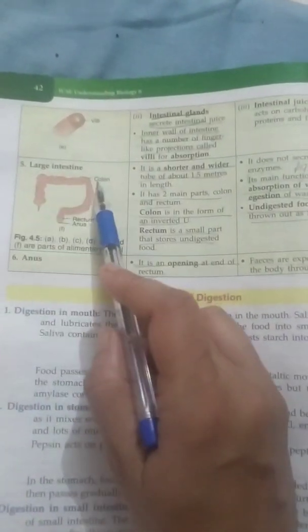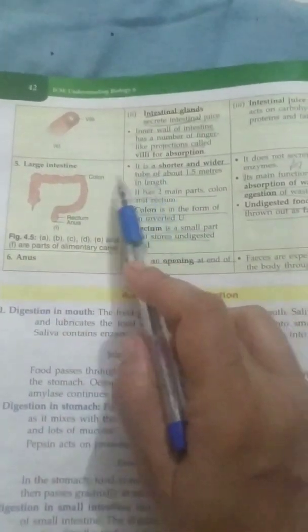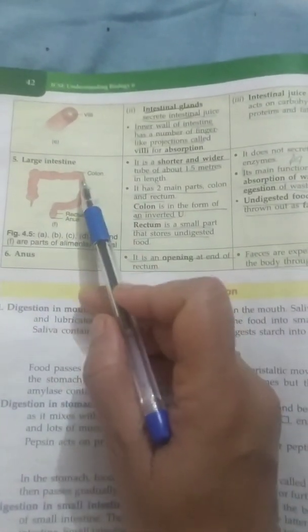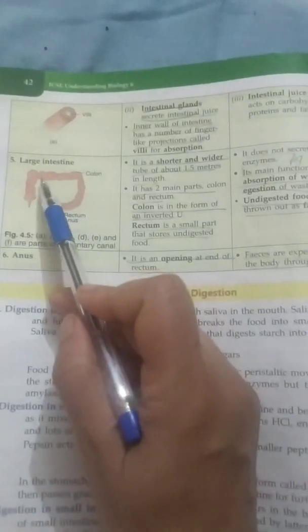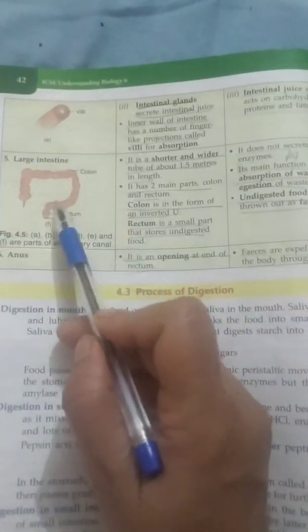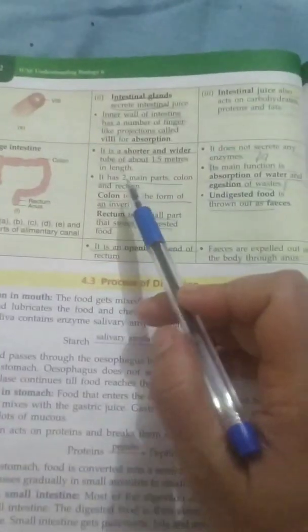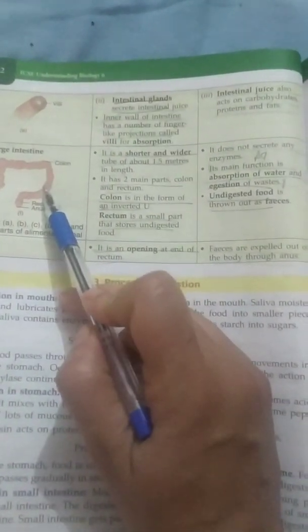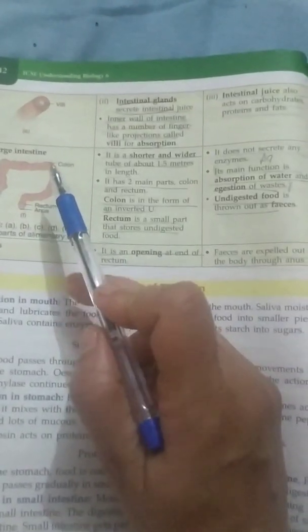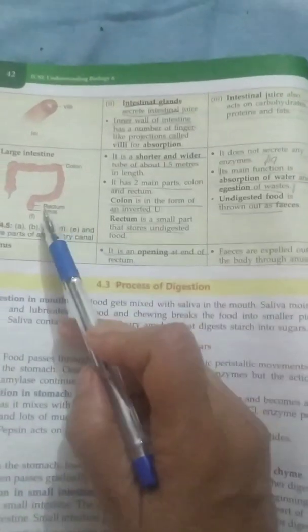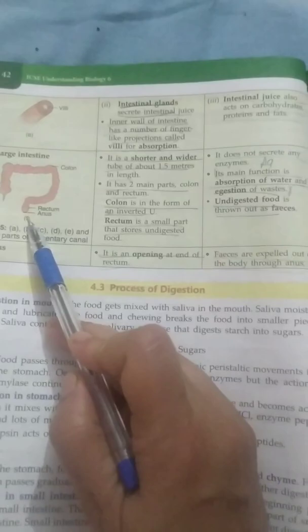And last is the large intestine. This is the colon, this is the rectum and anus. It is a shorter and wider tube, 1.5 meters in length. It has two main parts, the colon and the rectum. The colon is in the form of an inverted U, and the rectum is a small part that stores the undigested food. It does not secrete any enzyme. Its main function is absorption of water and egestion of the waste. Whatever water is present in the undigested food is absorbed in the large intestine, and undigested food is thrown out as feces from the anus.